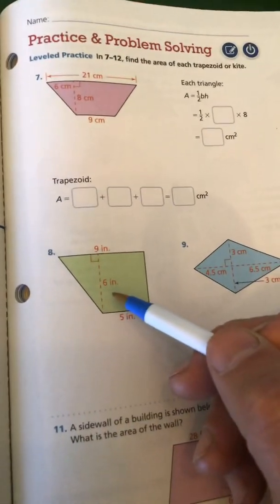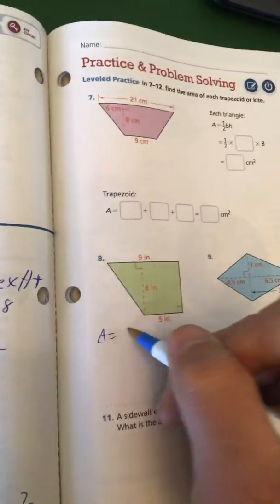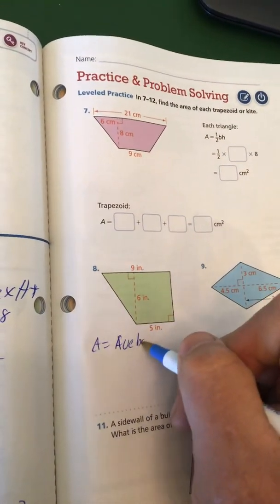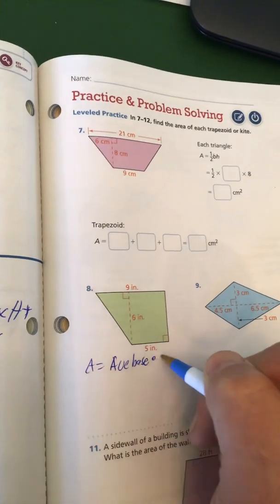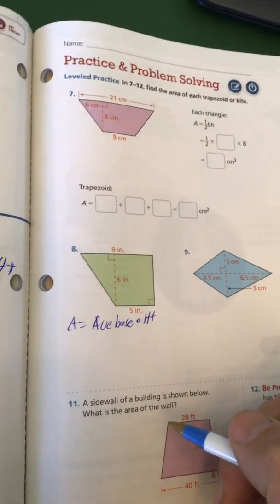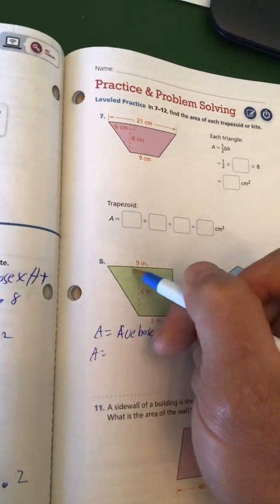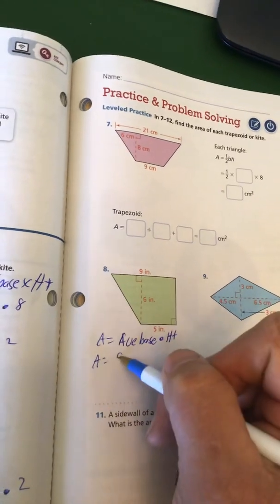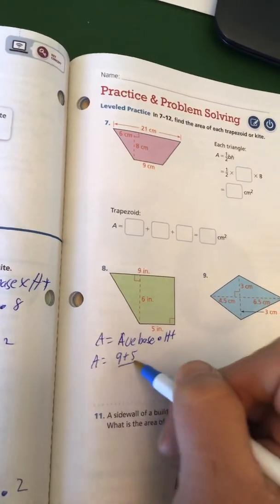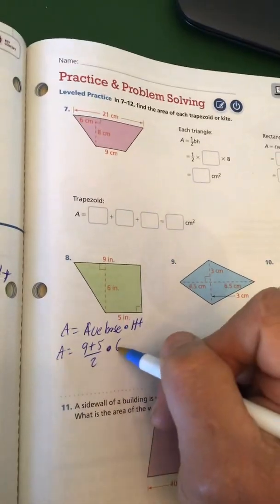So number 8, I'm going to go area equals average base times height. Now, why don't you hit pause and try and do that yourself? 9 and 5 are the bases. 9 plus 5 divided by 2 times my height, which is the distance between them.